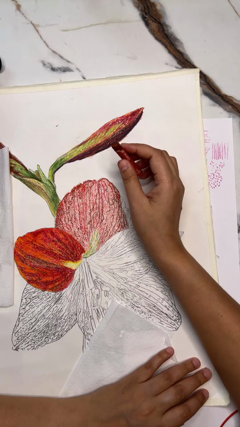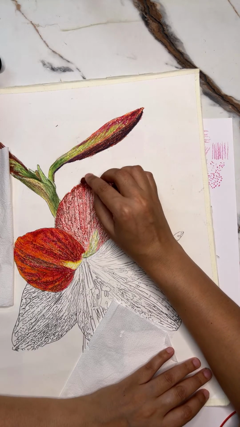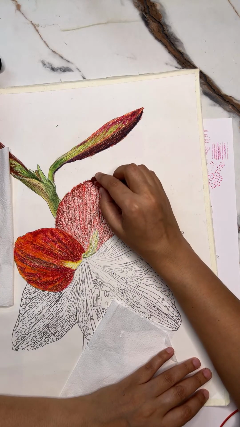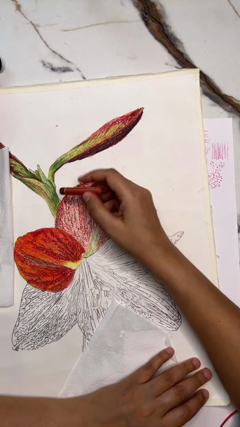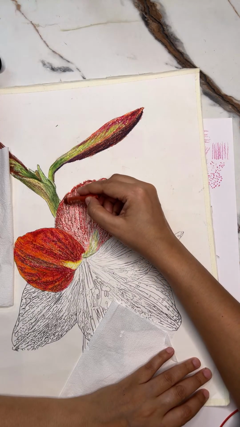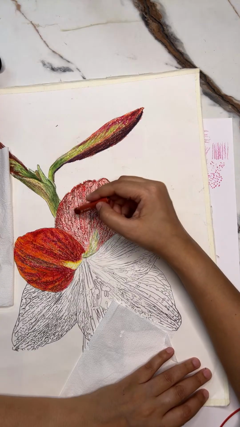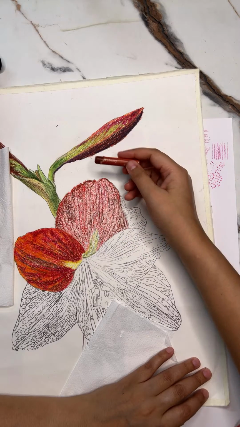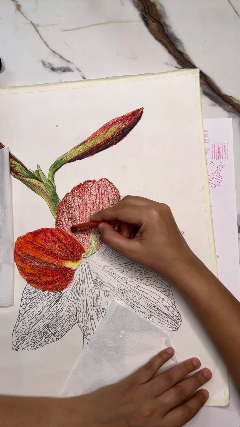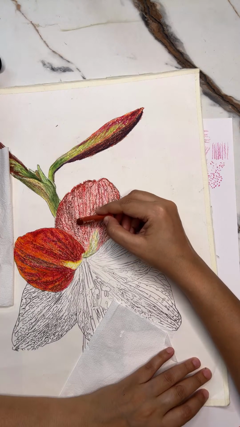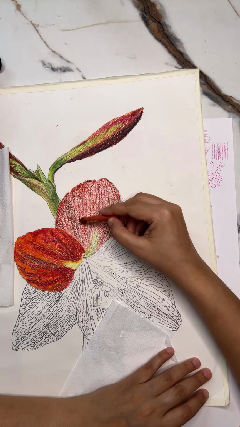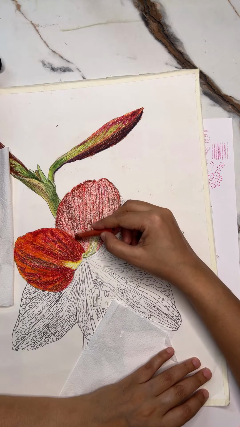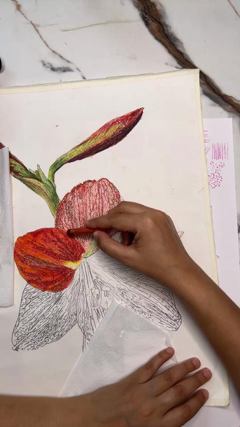So none of the mediums is bad. The only thing is how much time we are spending with that medium, and then you have to be disciplined. So I am, with a light hand, just focusing on those areas wherever the value is dark. Okay.